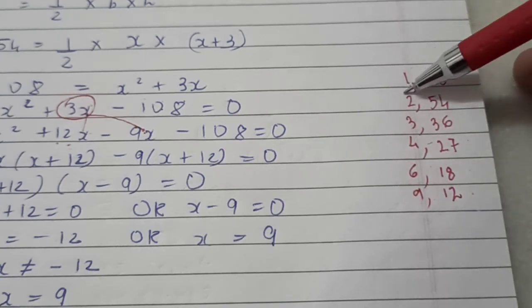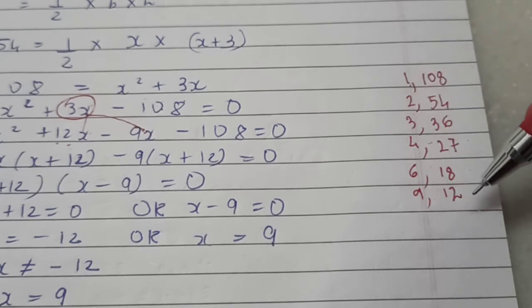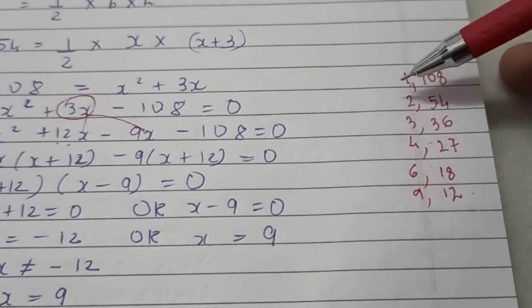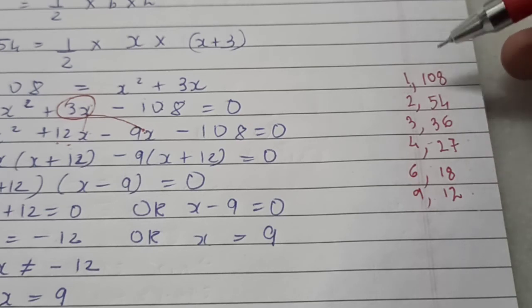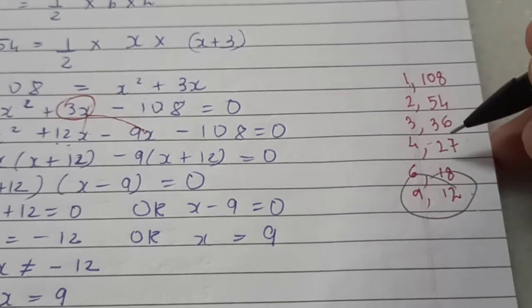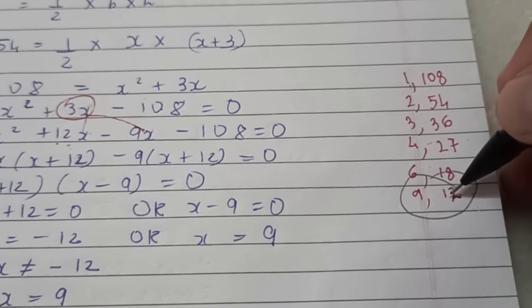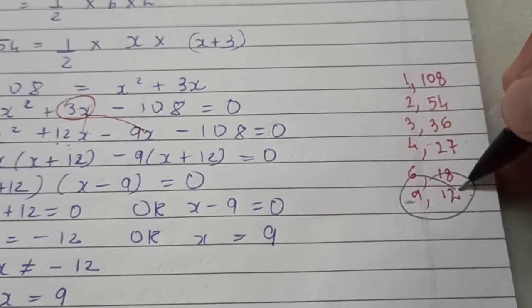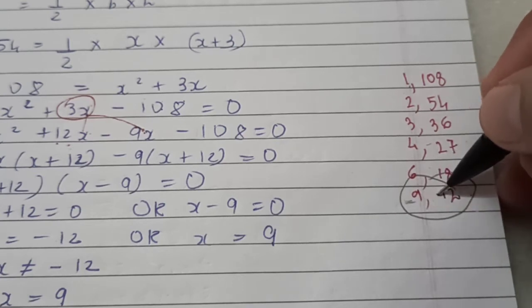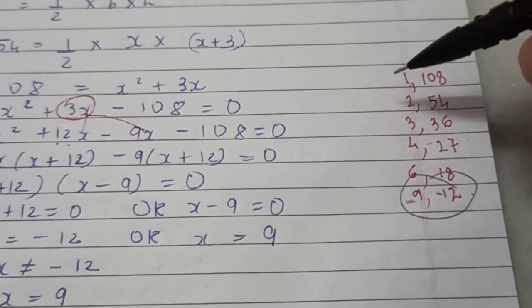Now, the multiplication of all of them will give me 108, fine. But the addition of which of the pairs will give me 3? It turns out the perfect pair would be 9 and 12. But what about the signs? Plus 9 plus 12 is 21. No. How about minus 9 plus 12? Yep, that would give me plus 3. Or how about 9 and minus 12? That will give me minus 3. Let's see what is the middle term.